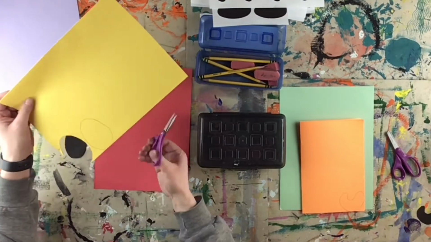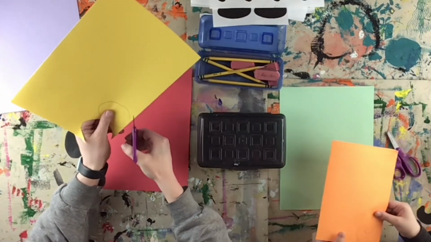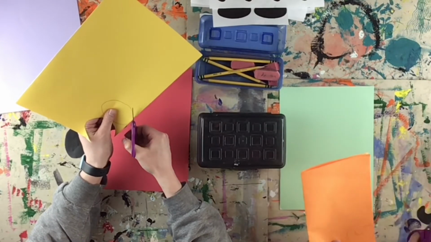And then with your scissors, you'll go ahead and do a line cut to cut out your shape.